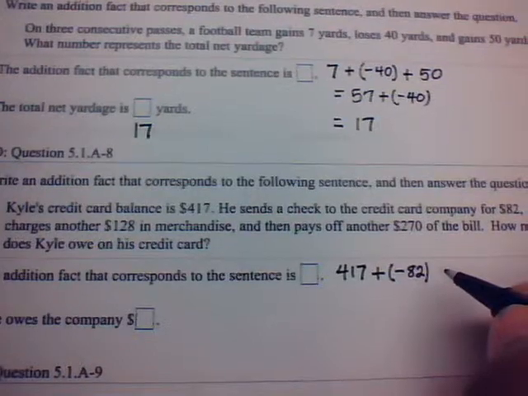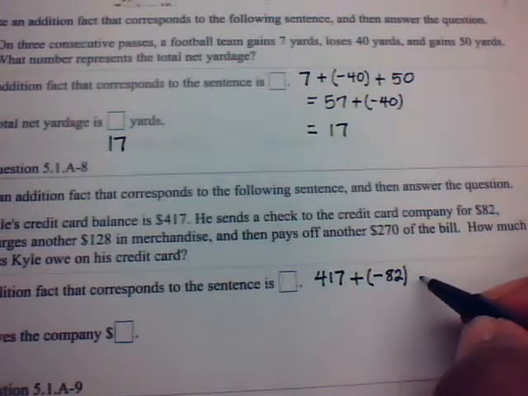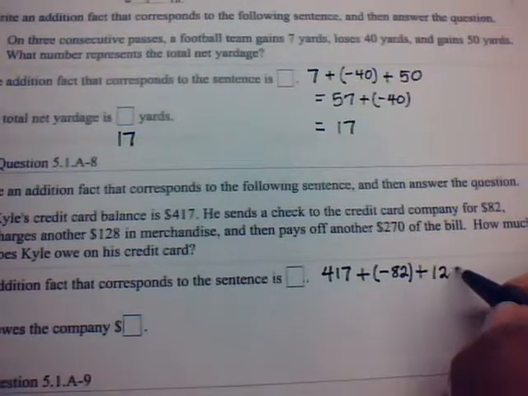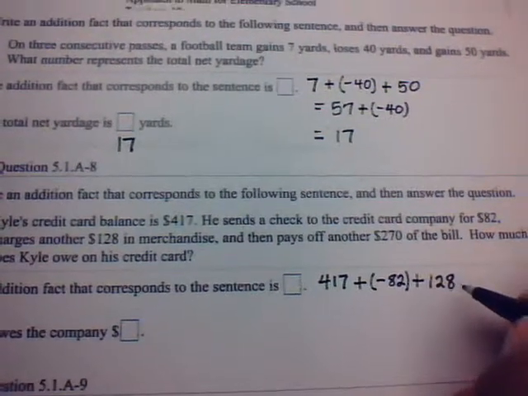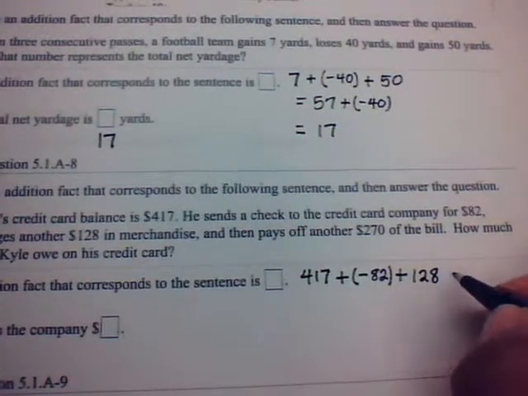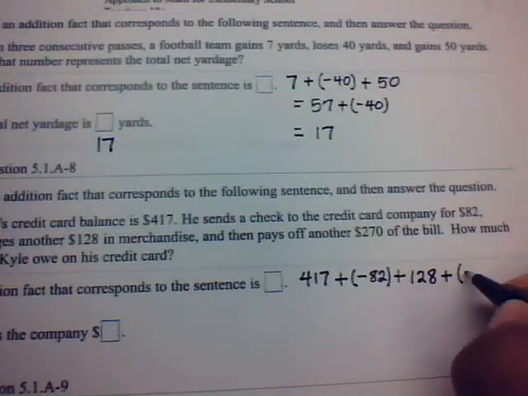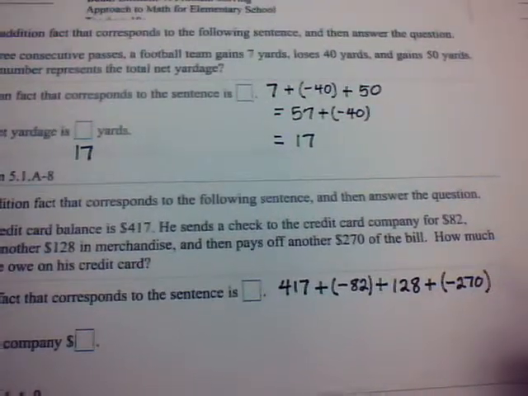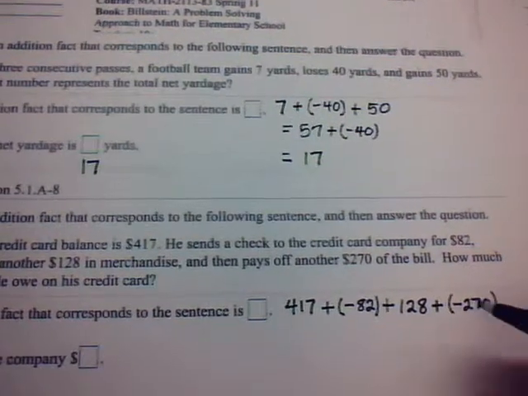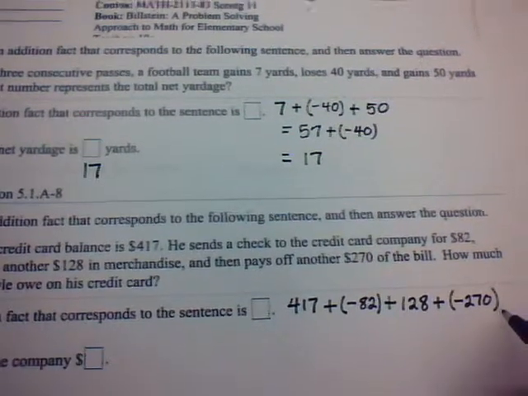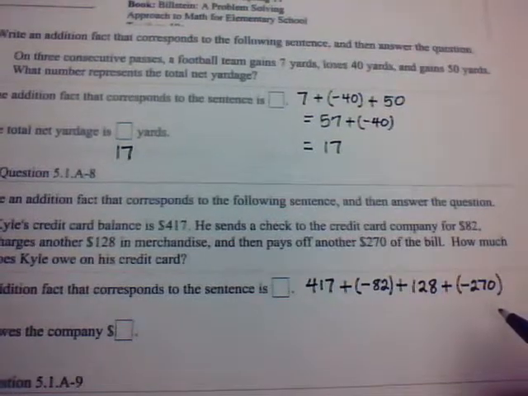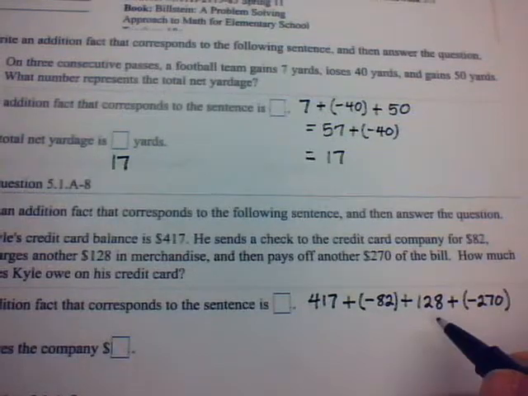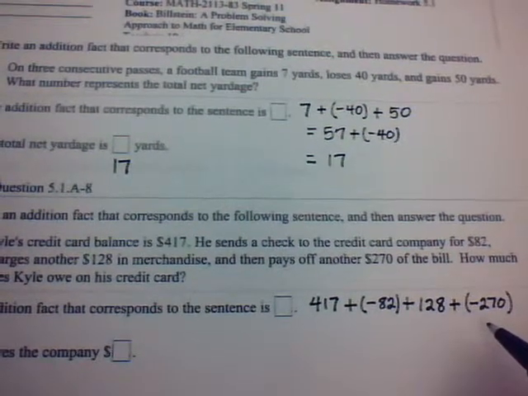And then charges another $128 in merchandise. So it's increasing his credit card balance. So it'll be a plus $128. And then pays off another $270 of the bill. So he's decreasing his credit card balance by $270. So that's plus negative $270. So this would represent the addition fact that's corresponding to that particular situation. 417 plus negative 82 plus 128 plus negative 270.